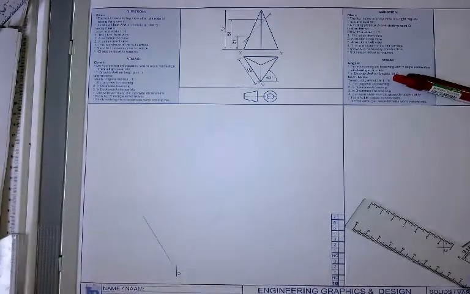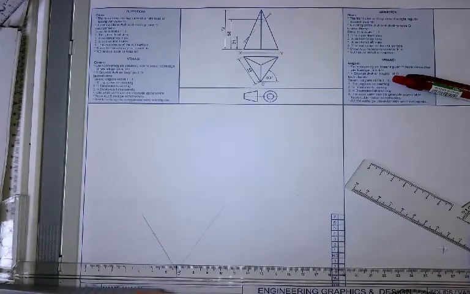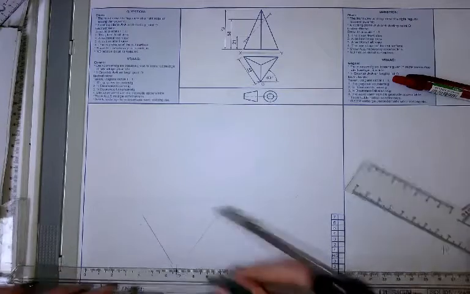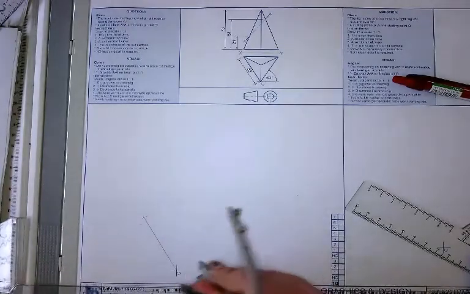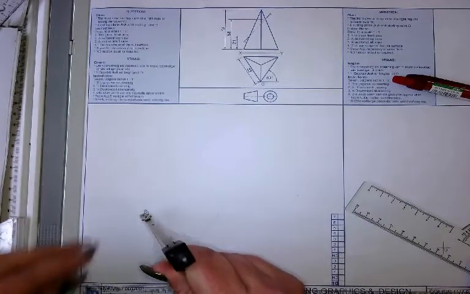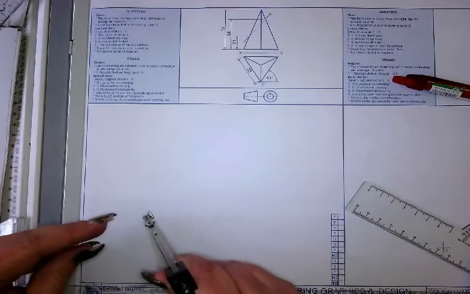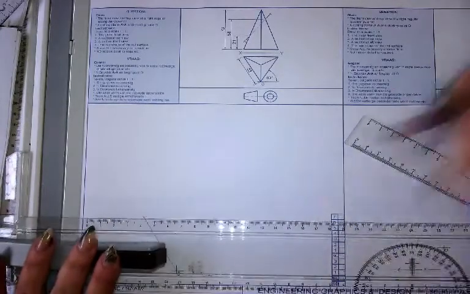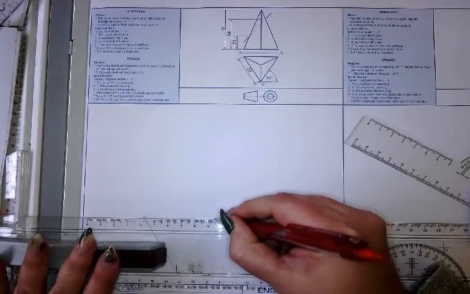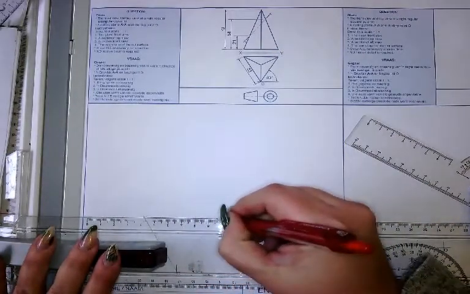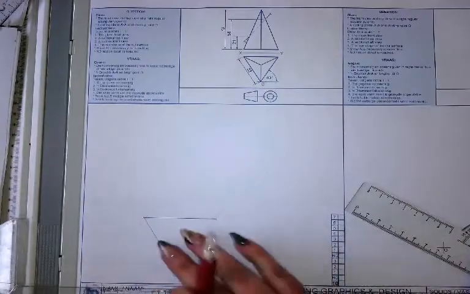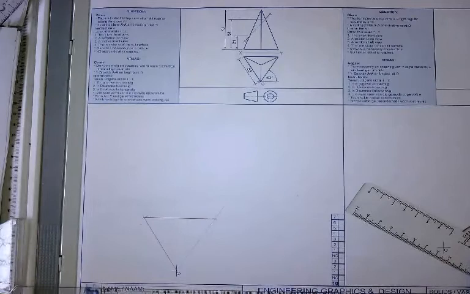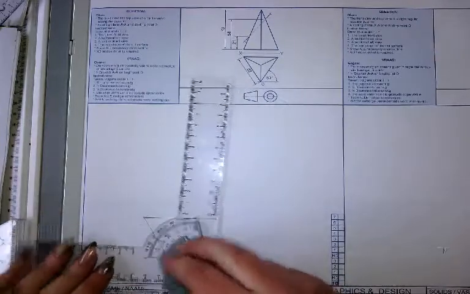Okay, and then I'm going to measure my 52. And from O, scribe 52. And 52. Line across, and then I need to get my center here. Now I'm not drawing anything in solid yet because it's going to be cut, okay? Even though it's a top view, it won't be in solid yet because I'm doing the section on that.